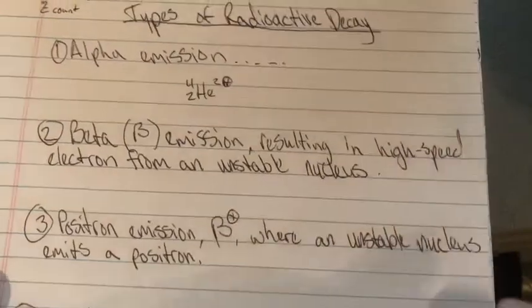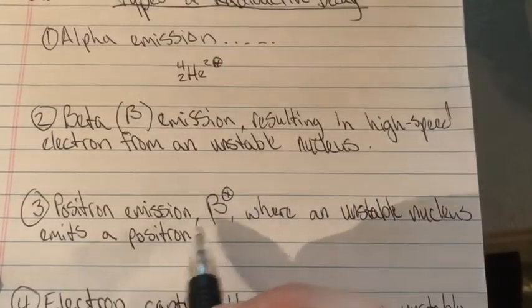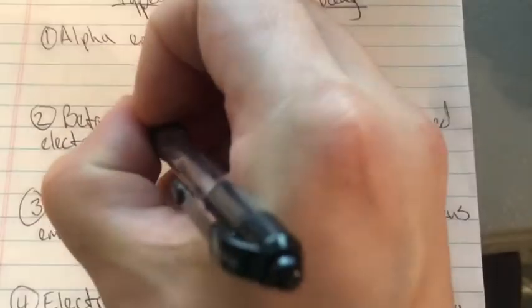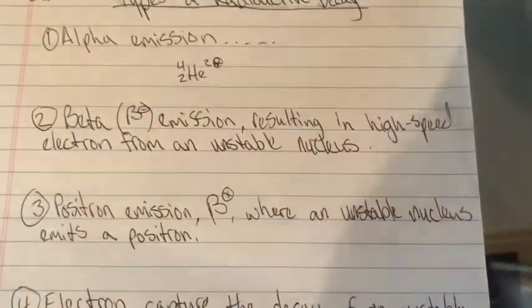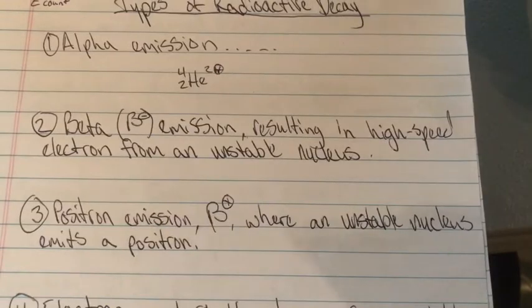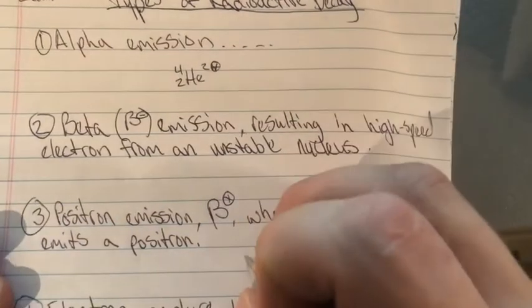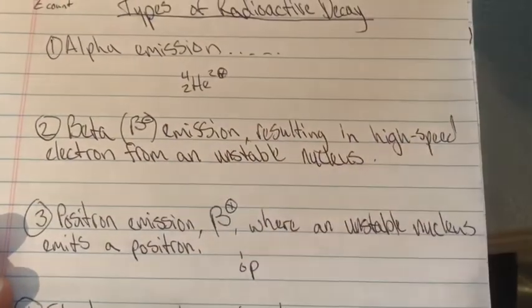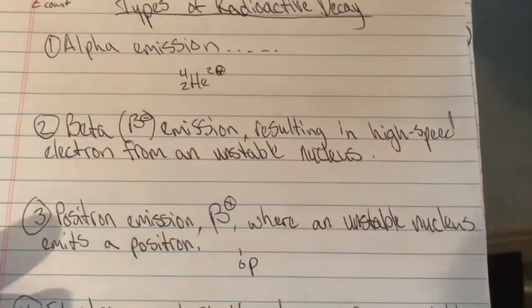Positron emission is where an unstable nucleus emits a positron. Again, this is going to be beta plus. Beta emission should be beta minus. Okay. Sometimes you'll also see it like this: p with 1 and 0. This is going to represent a nuclide.